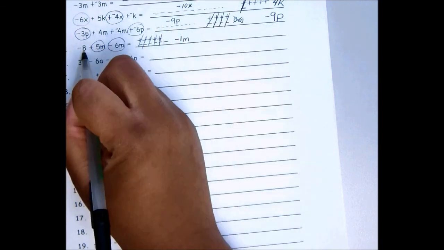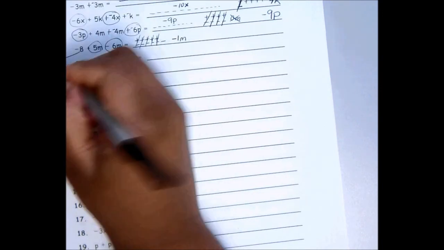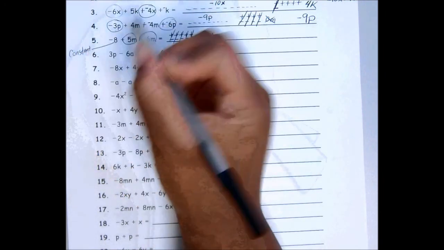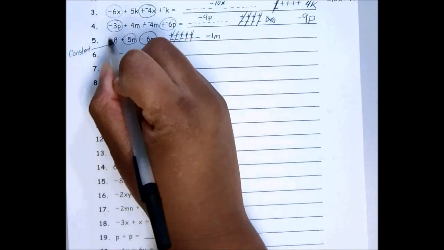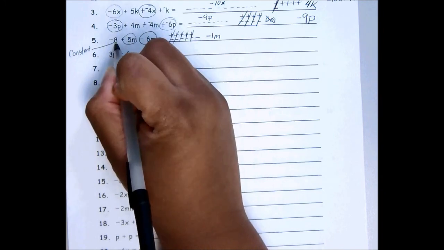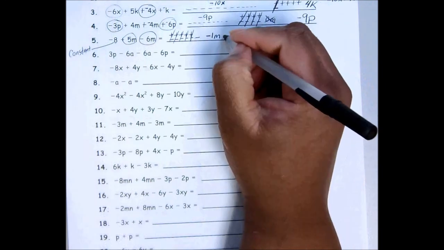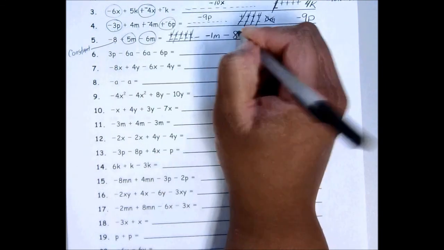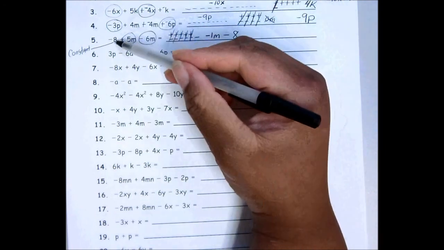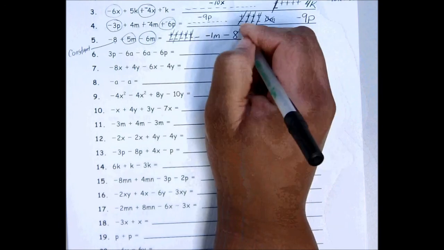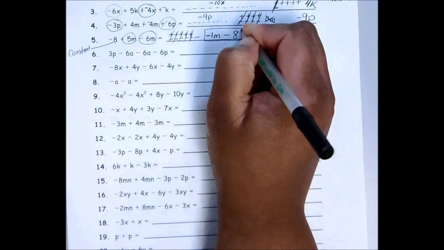Now, I can't just leave him by itself. This is what we call a constant. And a constant never changes. It is a number without the letter next to it. So this is a constant. So I'm just going to bring that constant at the end of the problem so that it's still included, because I don't want to leave him out. He's still there, so I can't drop him. And then this is my final answer.